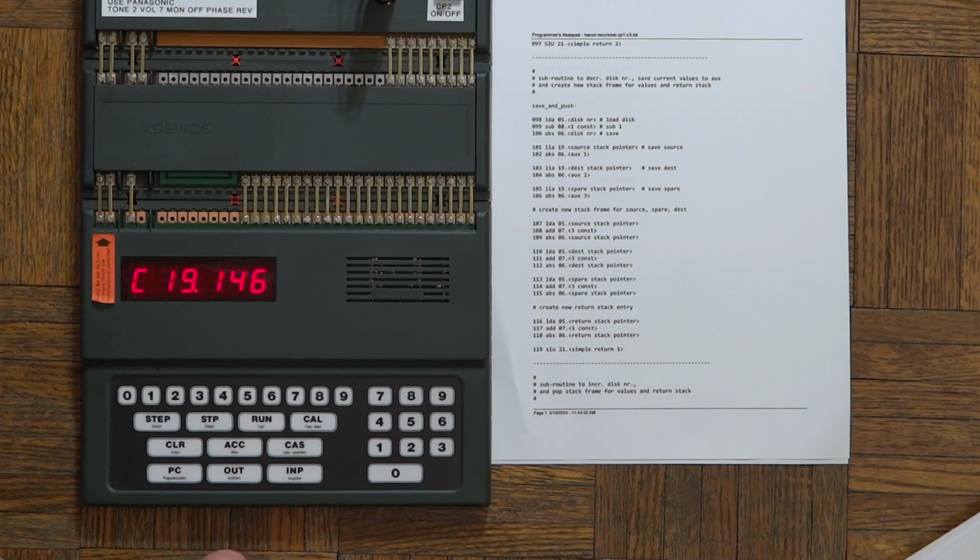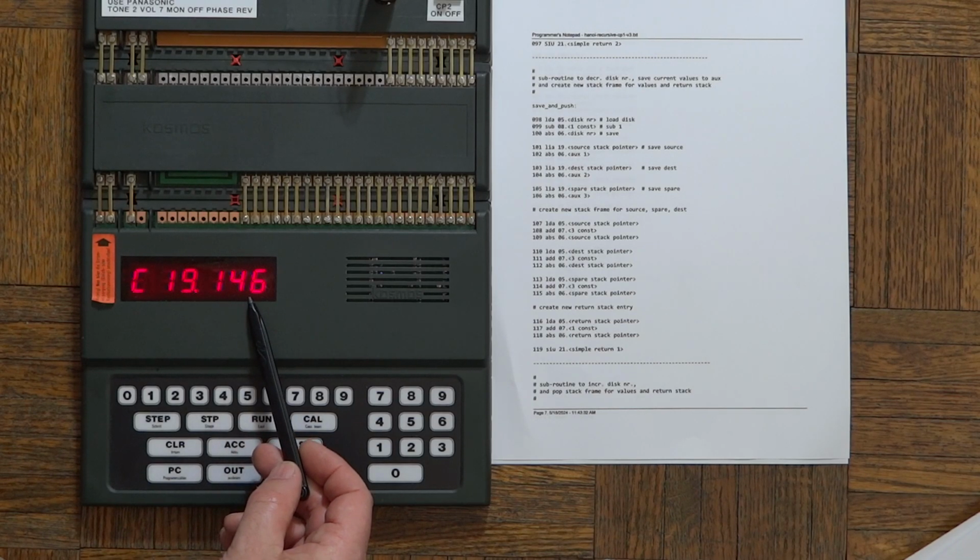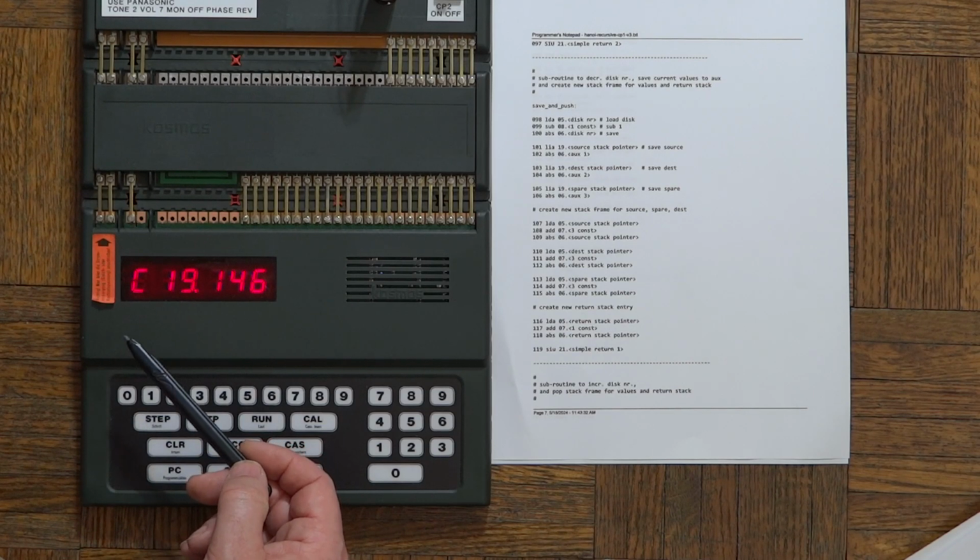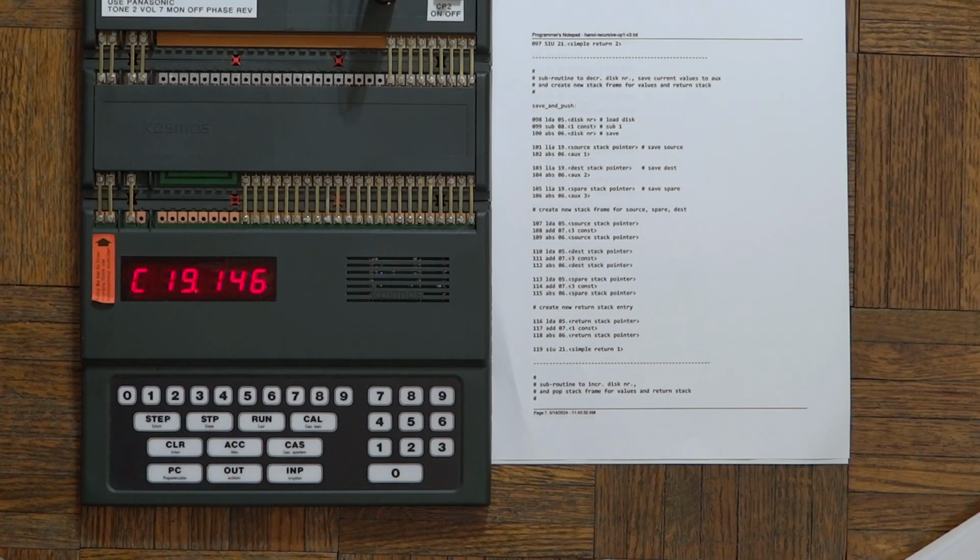And now we are getting actually the current values of source, destination and spare by dereferencing the source, destination and spare stack pointers, right? This is load indirectly over the stack pointer, right? So this is the source stack pointer. And we are loading from the address which is kept at that stack pointer location the value at that address, right, from the stack frame.